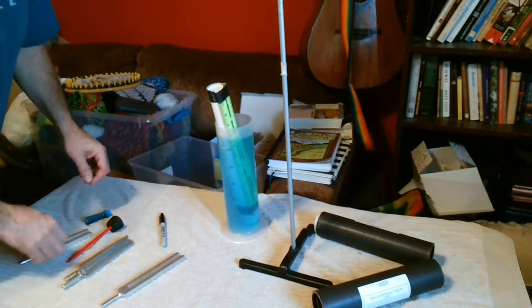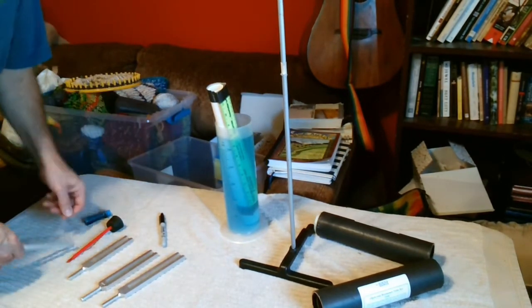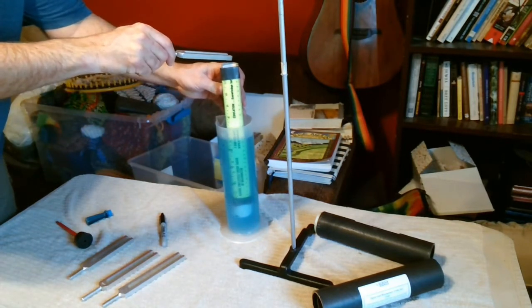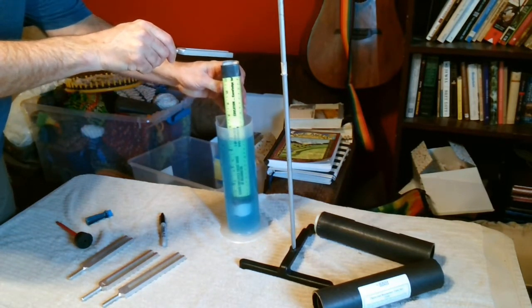Okay, here's another view of the lab from far away. Barely raise it up.